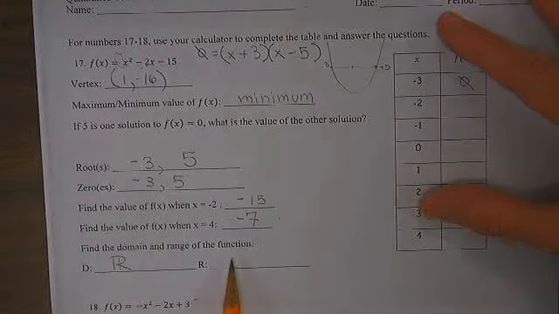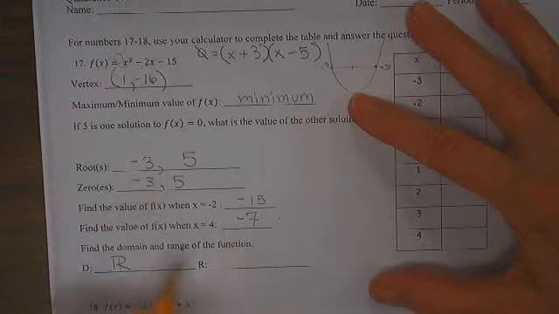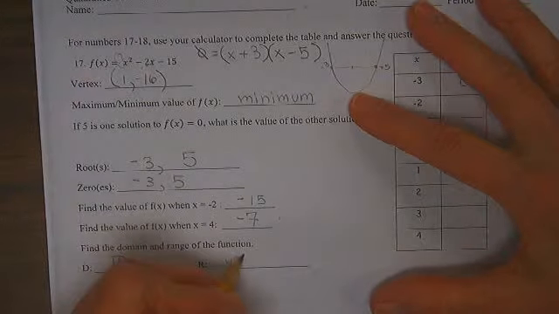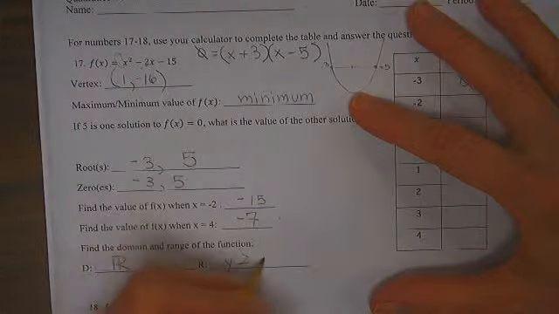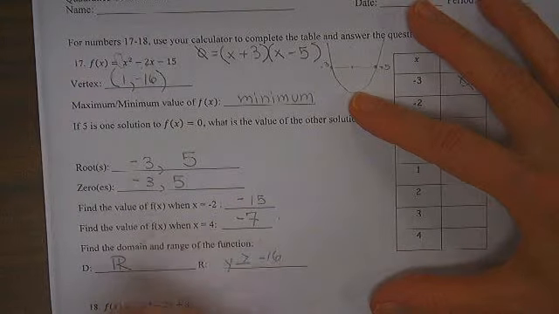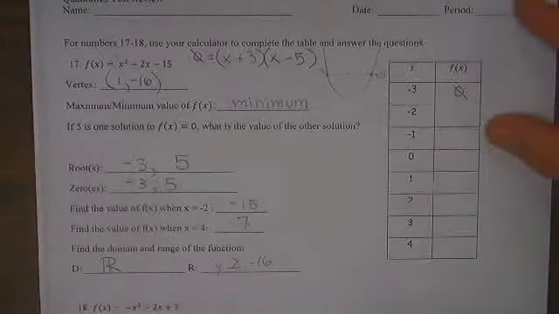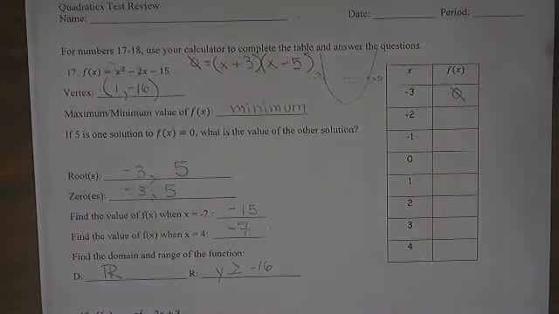What's the range of the function? The range is y greater than or equal to -16. Now, I did all that in my head.